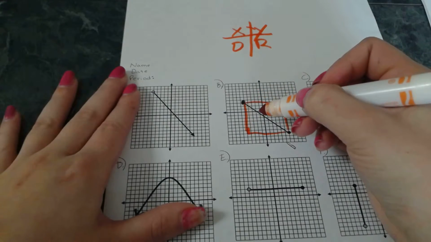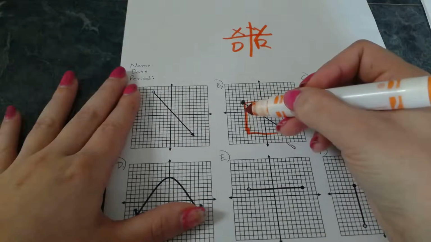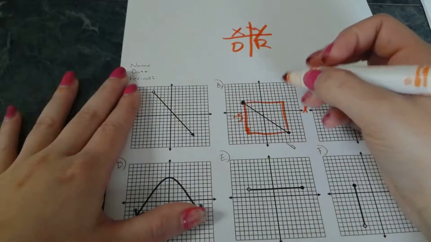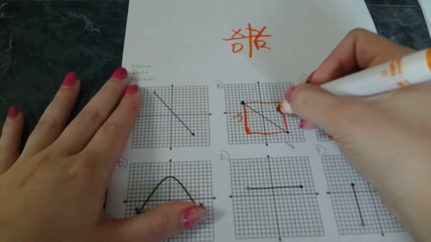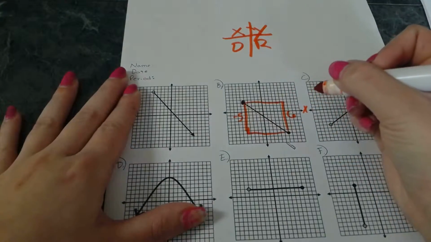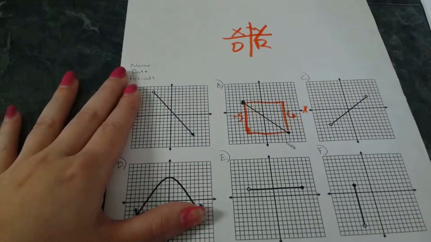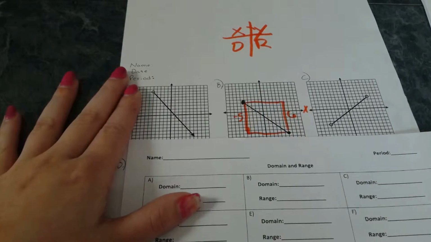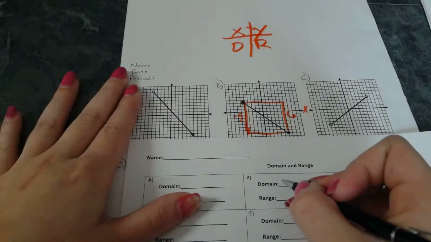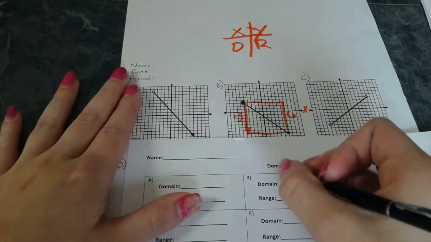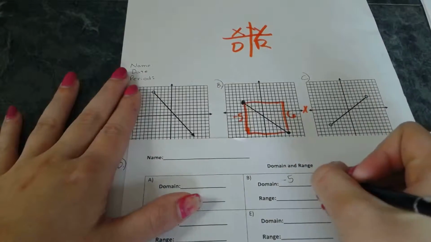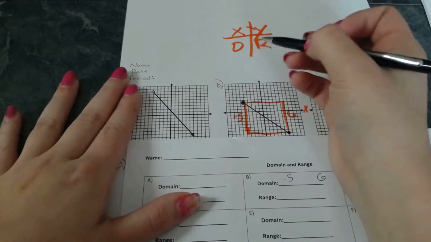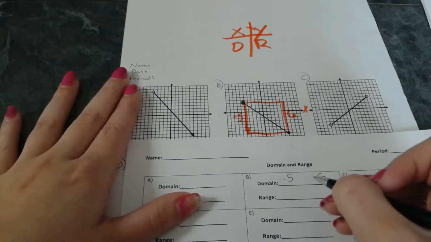And counting here, 1, 2, 3, 4, 5, our box starts at -5. And it's going to end at +6. So now that I have labeled where it starts and ends, I'm going to go to my paper. I'm looking at B. My domain, I'm going to write these numbers, goes from -5 to 6. Domain, I'm looking at X, because X and Y went to the doctor, X is domain, so I'm going to write an X in between my numbers.